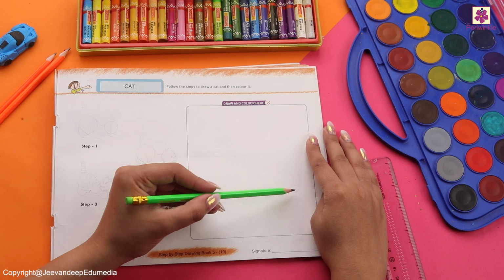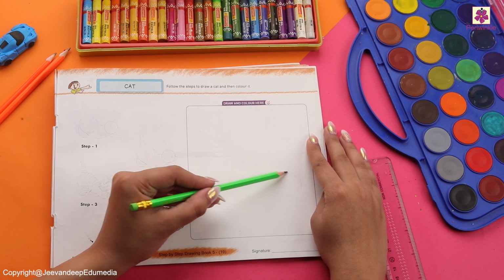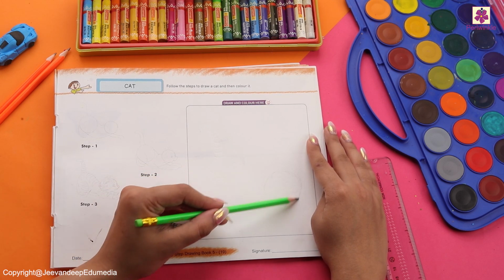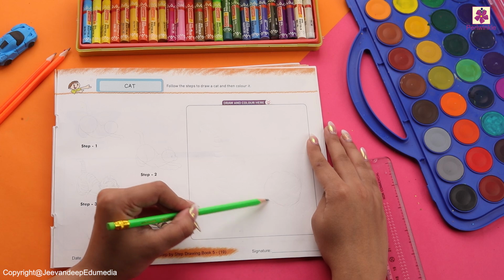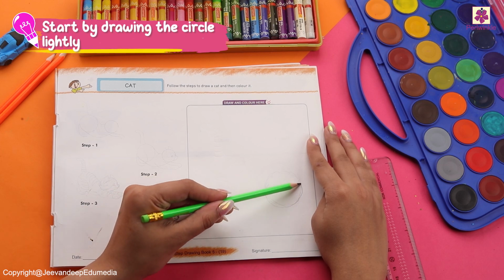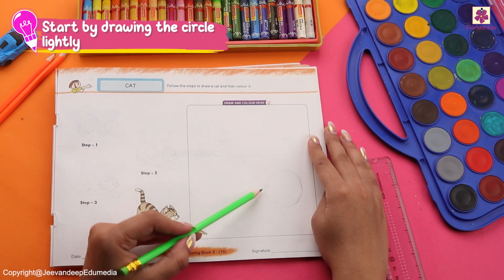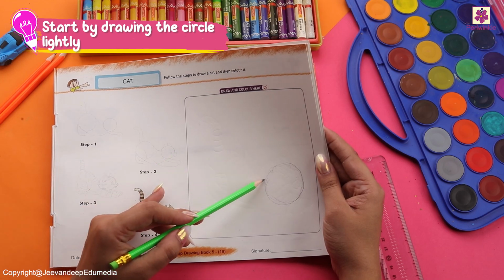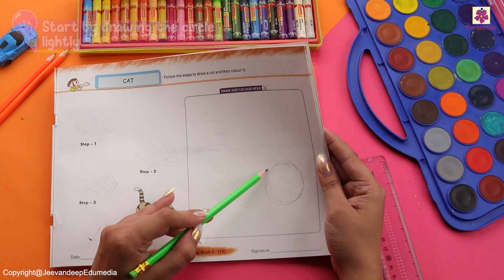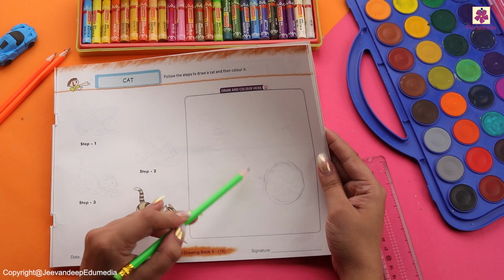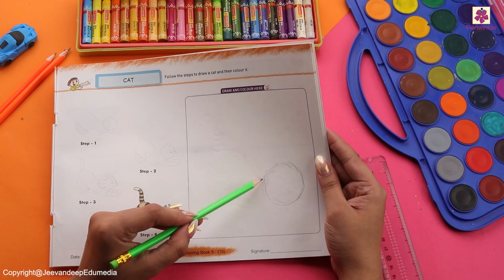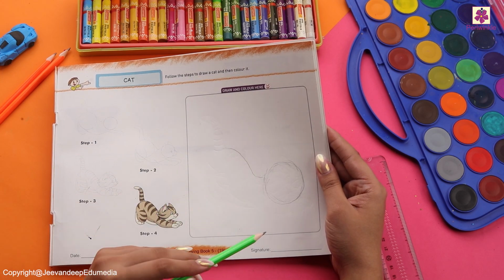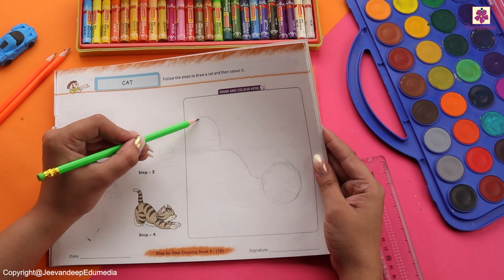Let's start with the first step, which is making a very big circle for the face. You know how to make a circle by now, right? Making a C and making another C but the other way round. After that, let's make this curve and then start by making the tail curve.